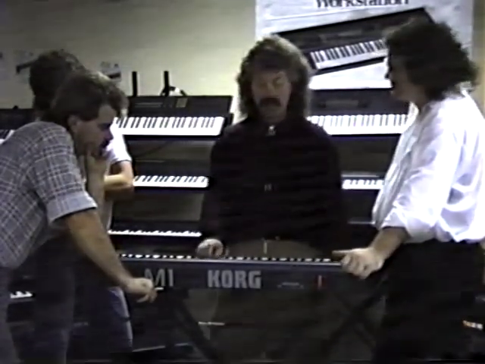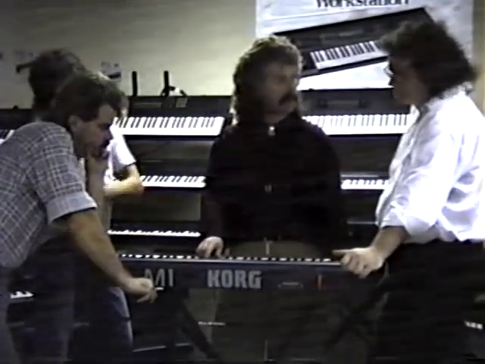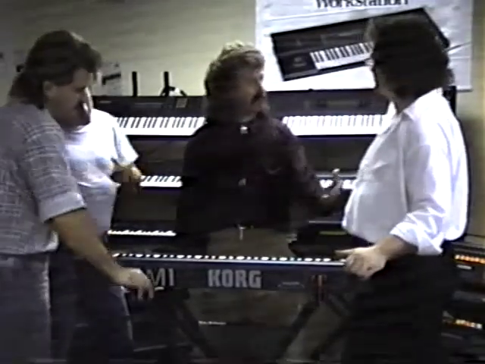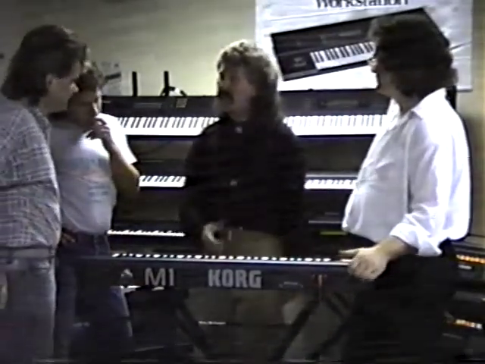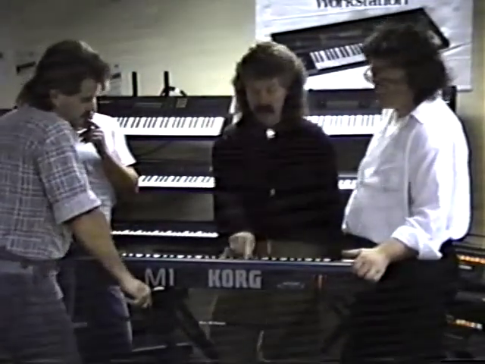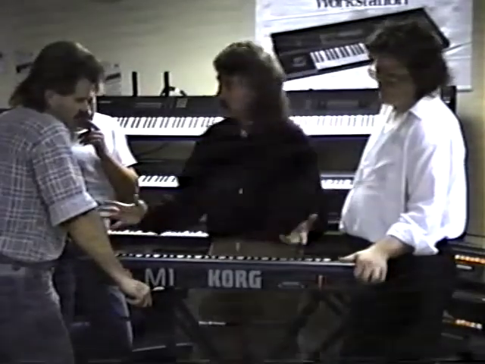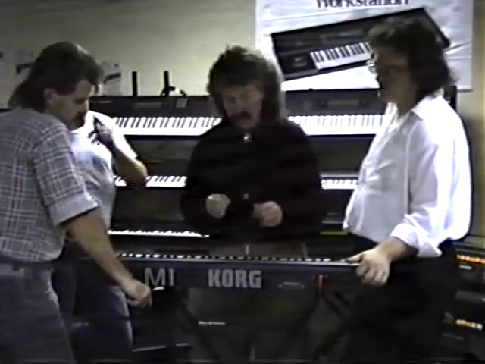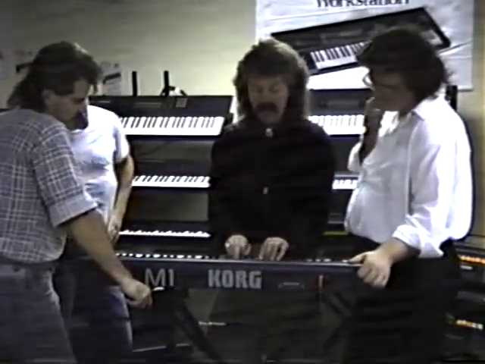Now what we want to do is go to the next button up. Next page up is the get page. Get the get page. We want to get our pattern. What does it say? Get from track. Get pattern from track, right? Yeah. Okay.